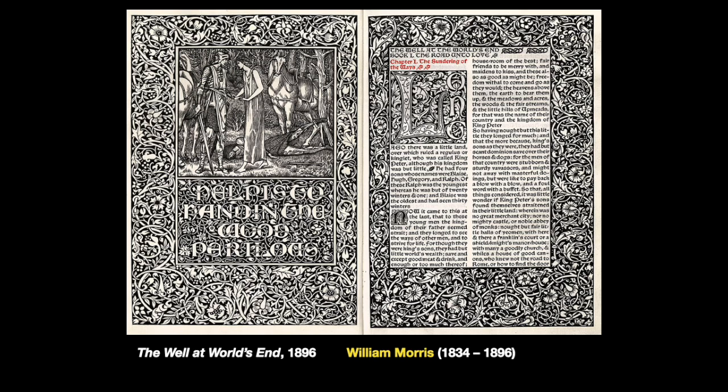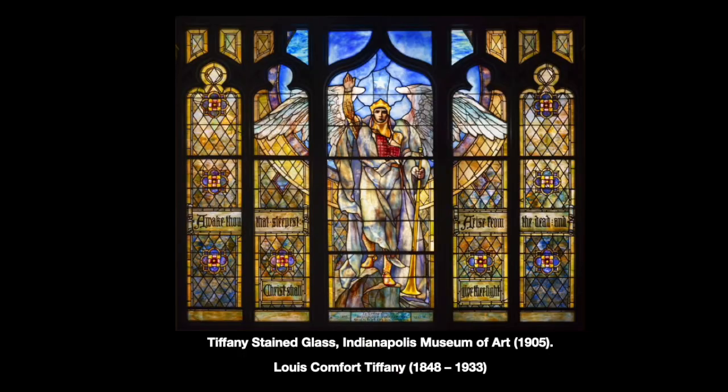These books are available free online. I highly recommend you read them. They are an absolute riot. I really thoroughly enjoyed digging into William Morris's fantasy medieval fiction.